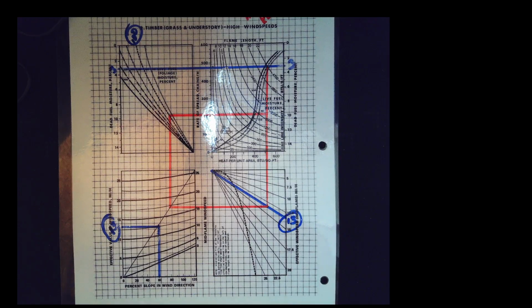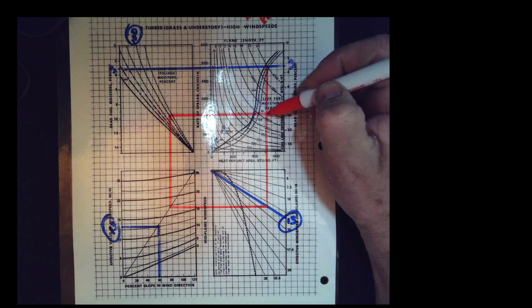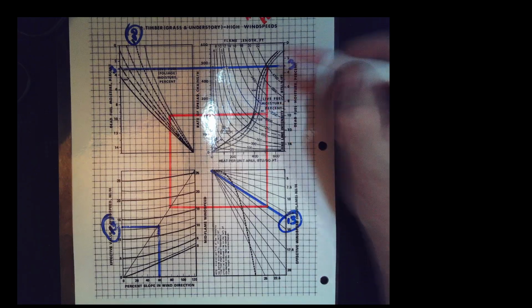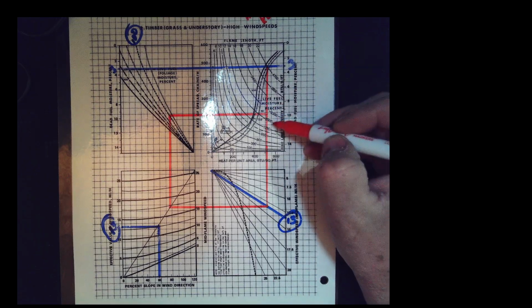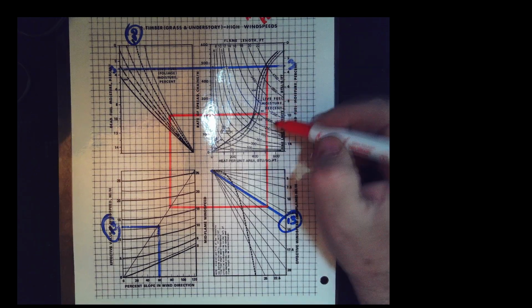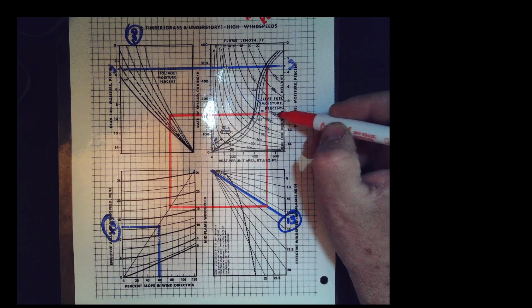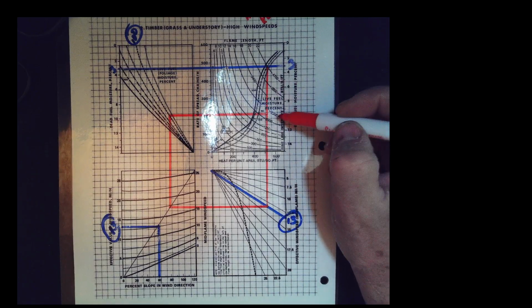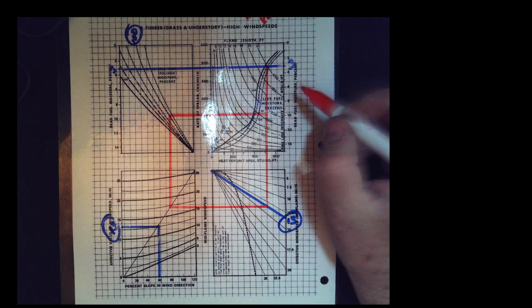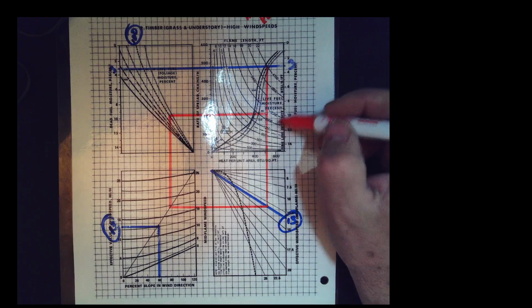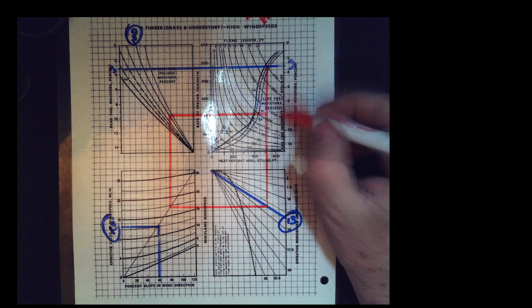So I'm writing it down, but we'll go over it. I'll draw another picture so you guys can see here. So now, at this point right here, this intersection right here lets us know that our intensity in BTU per foot per second is between 2,000 and 2,300. So I would say that that's going to be about 2,150 to 2,200 BTU per foot per second.